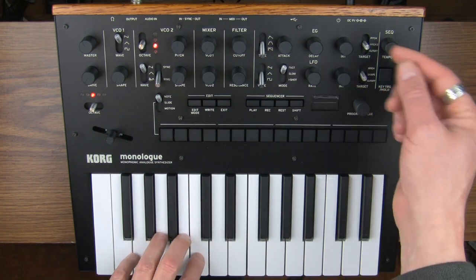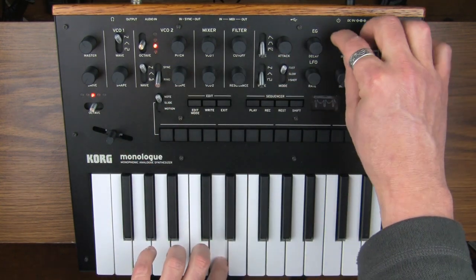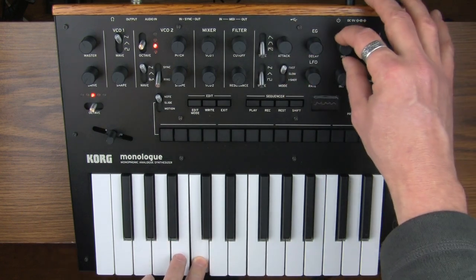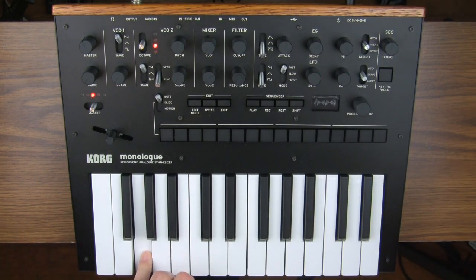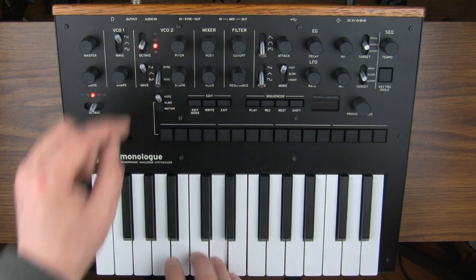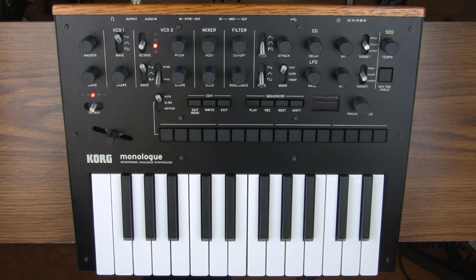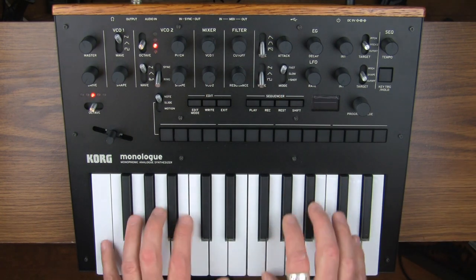Like, for example, let's use the envelope generator to change the frequency of VCO2. And see, VCO1's output is not affected by the ring modulator, even though VCO1's is being input with VCO2 into the ring modulator. So you can have the crazy effect going on, but also have a frequency that you can play.